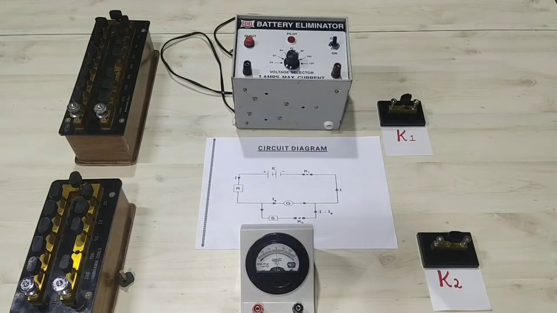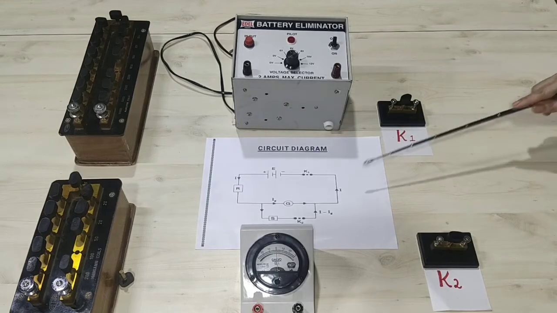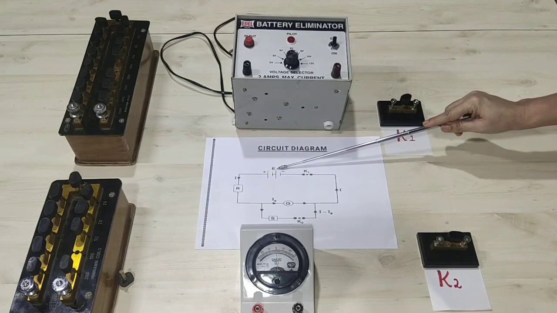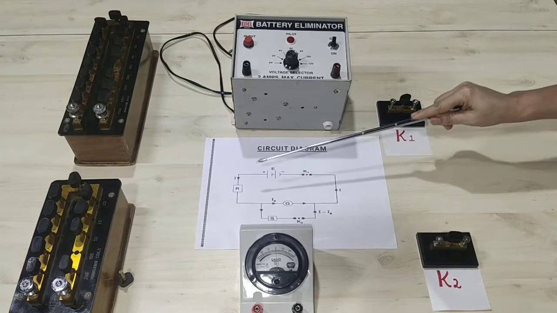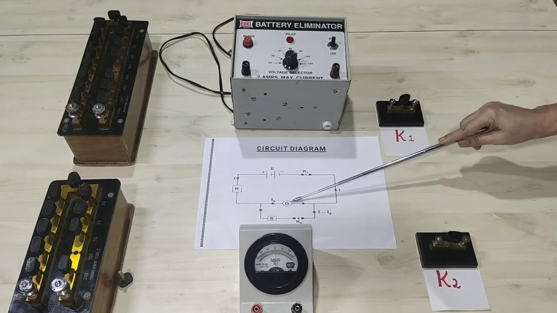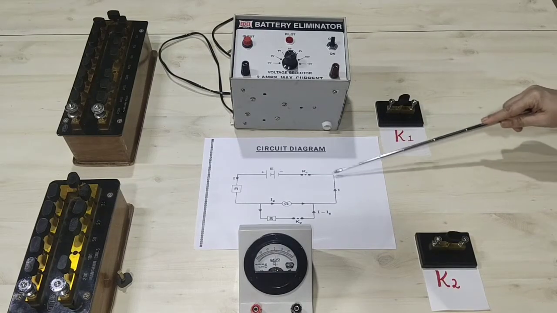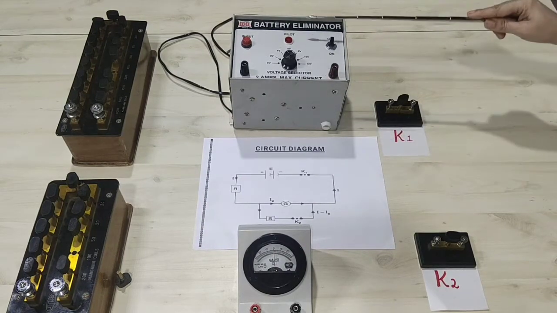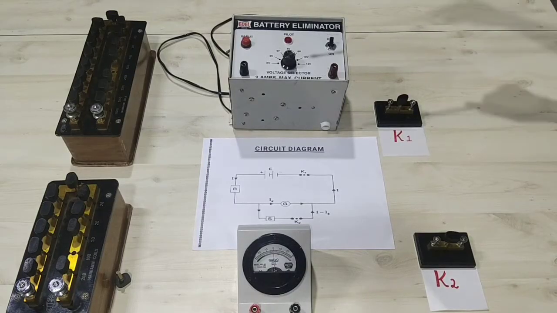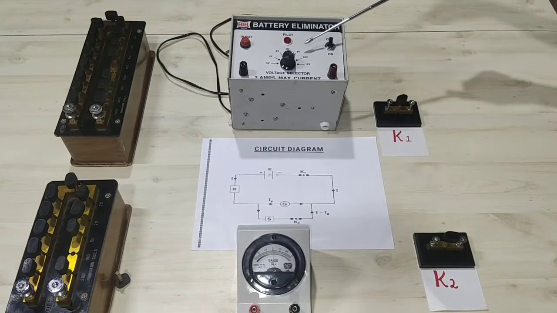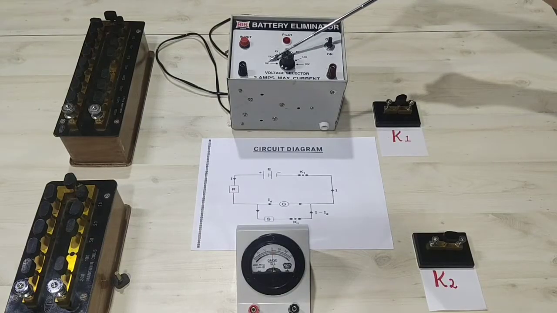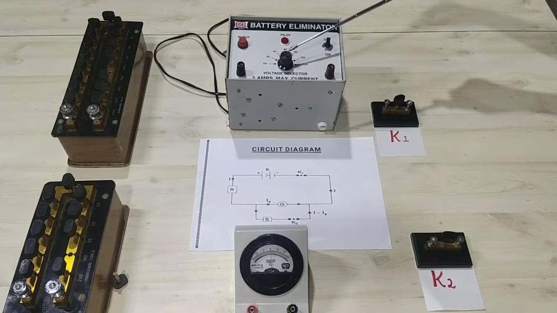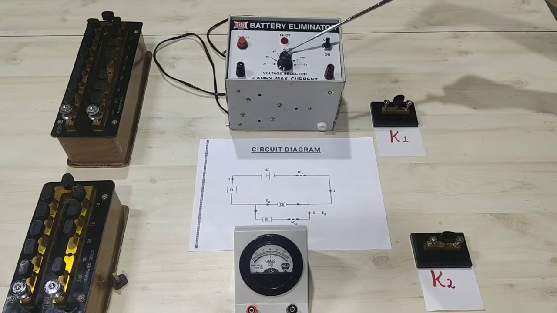Let us understand the circuit and its components. We start with the main circuit. The main circuit consists of E, battery eliminator, R, resistance, G, galvanometer, and plug key K1. Corresponding to E, this is the battery eliminator. A battery eliminator can be set to any of these voltages ranging from 0 to 12 in steps of 2. Right now, this battery eliminator is set at 4 volts.